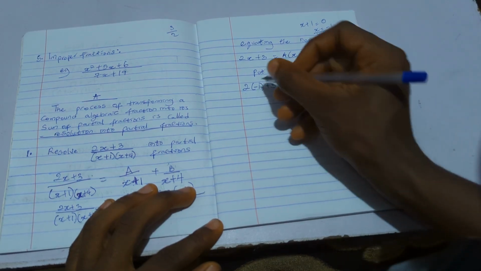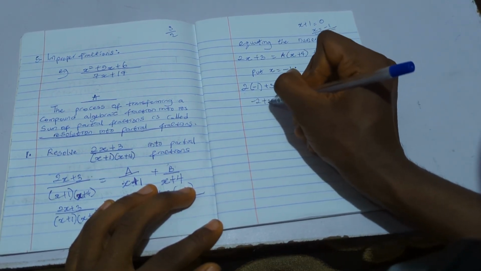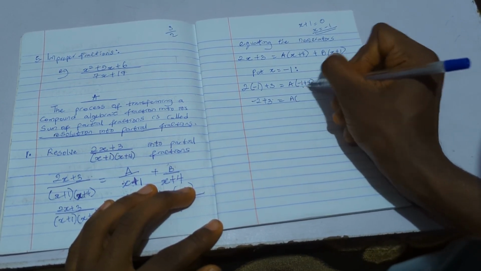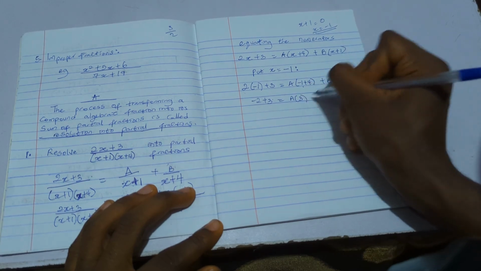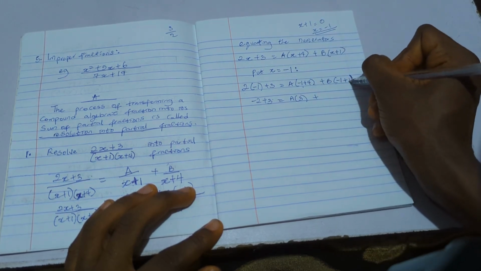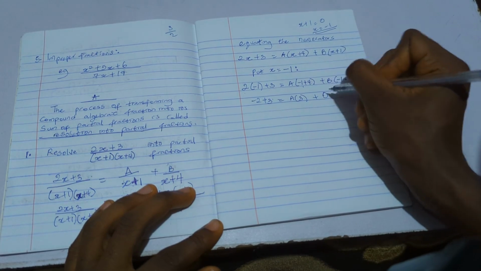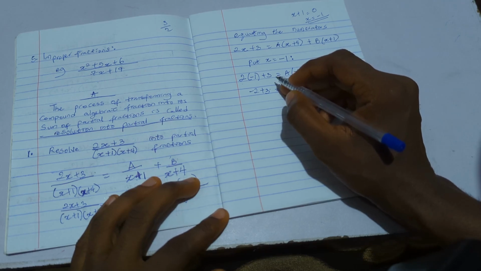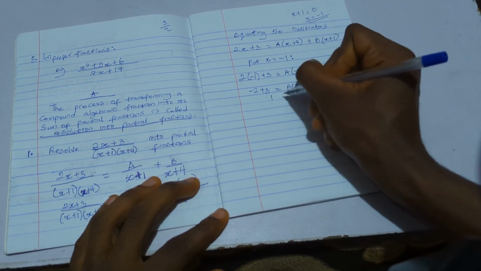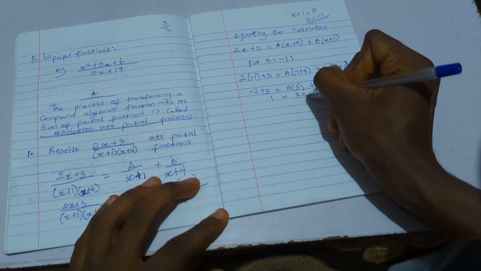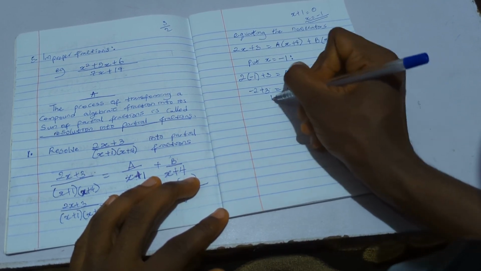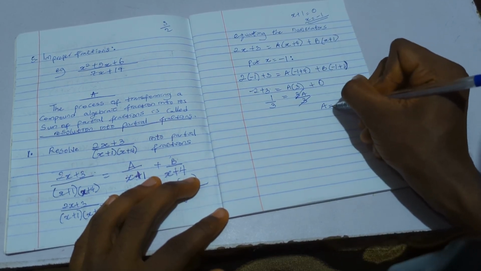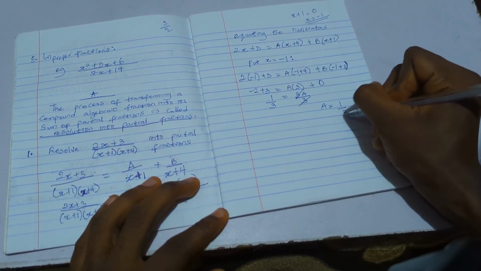So 2 times minus 1 is minus 2, plus 3, which equals a open bracket minus 1 plus 4, that is 3a, and then minus 1 plus 1 is 0, so this is 0. So minus 2 plus 3 is 1. This is telling me that 1 equals 3a. By the time you divide by 3, your a is equal to 1 over 3.